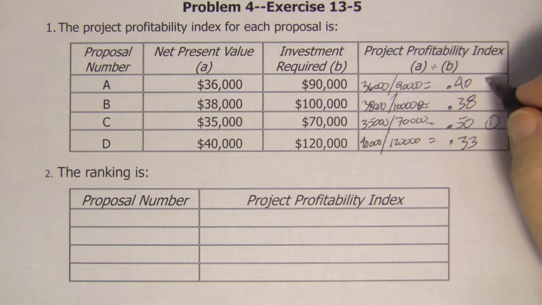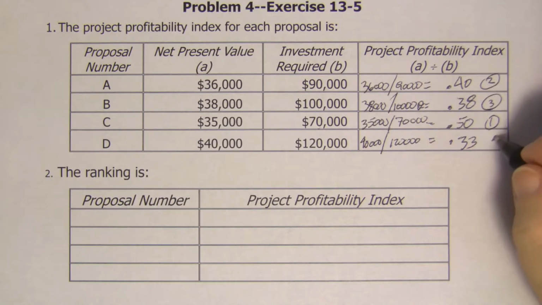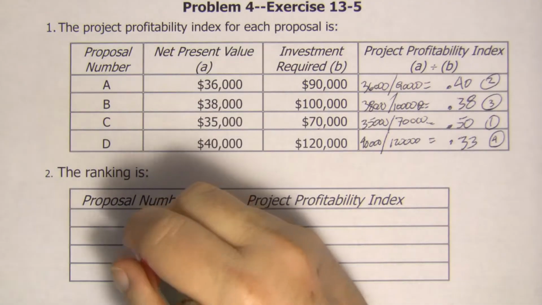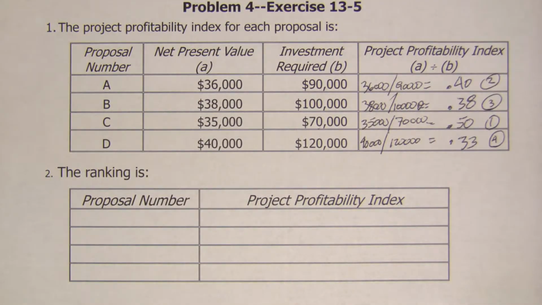Now we can take a look and simply pick and rank them. 1, 2, 3, and 4. So, the one that we want to do first, number 1 proposal, is C. Let me get the right colors to be consistent.